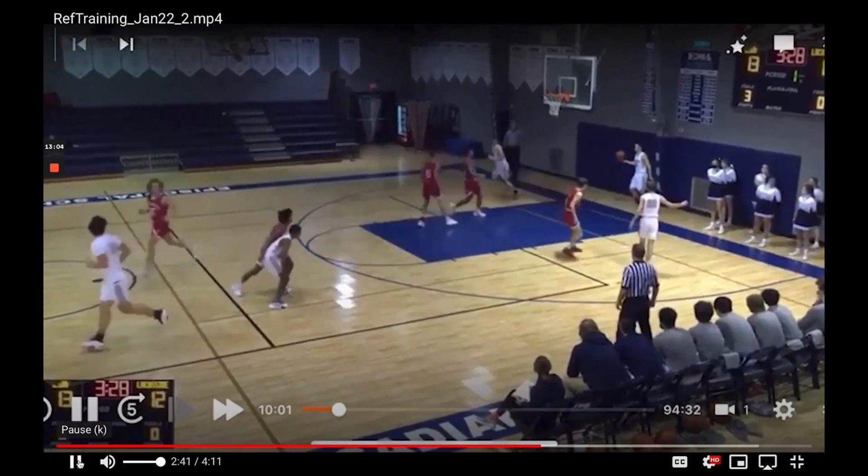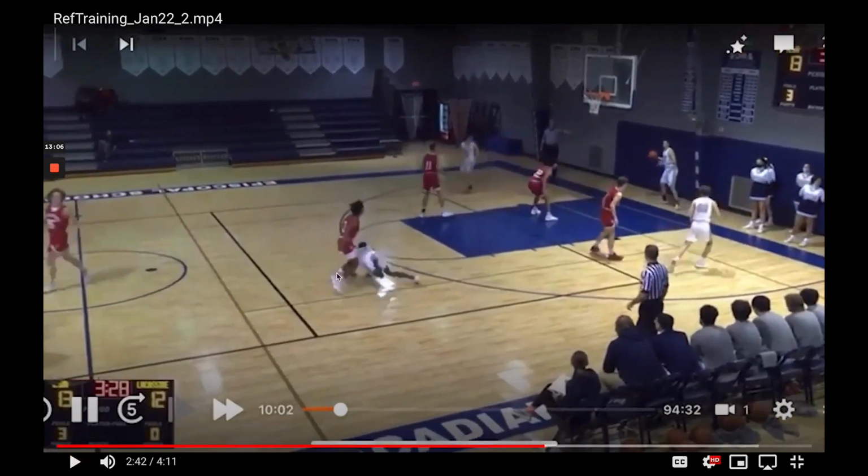But this is what the unsportsmanlike part is. We have a knee right here to the back of this player. This is not a common foul. That is a flagrant foul. So it's a live ball, so it's not a technical foul, but it's an intentional foul that would cause white to get 2 free throws and the ball back.